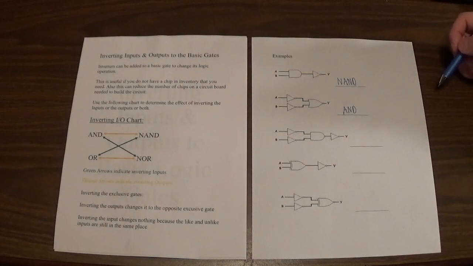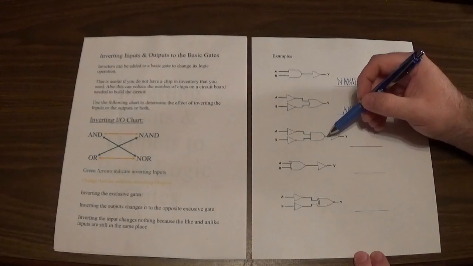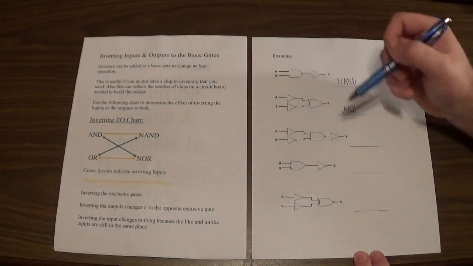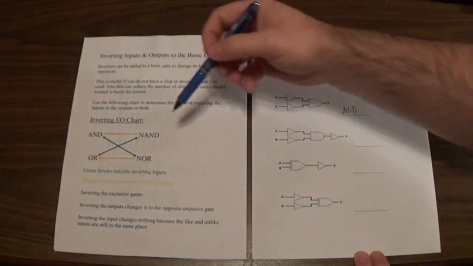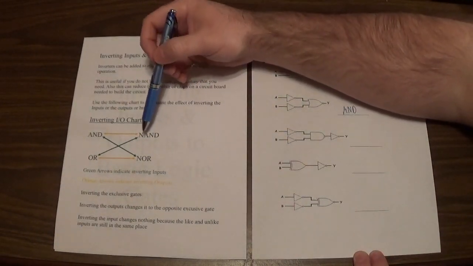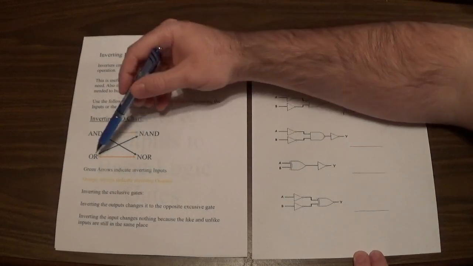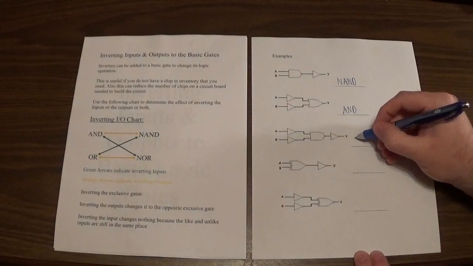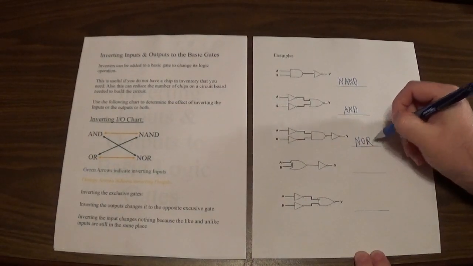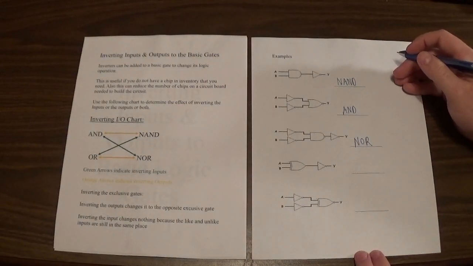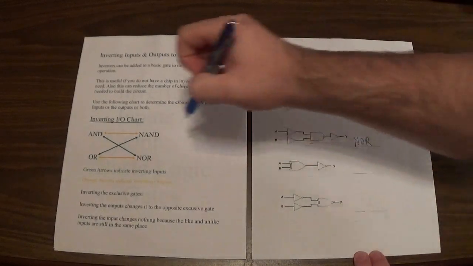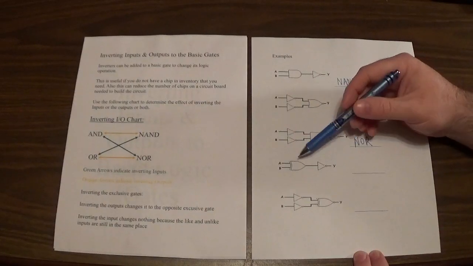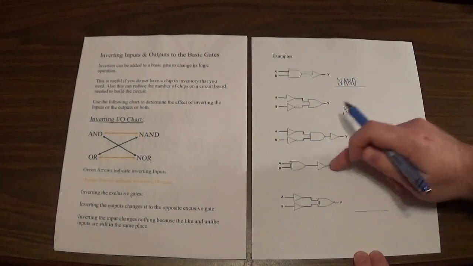All right. So the next one I have a NAND, and I'm inverting the inputs and the output. So here on my chart, I just have to follow two lines. So the NAND, I invert the input, makes it an OR, but I'm also inverting the output, so I get a NOR function. Okay? So just follow two of those lines to get where you need to go. And then the next one here, I've got an exclusive OR with an inverted output.